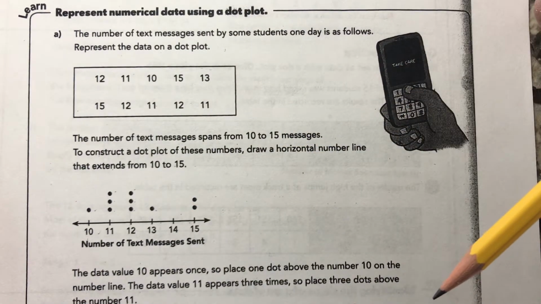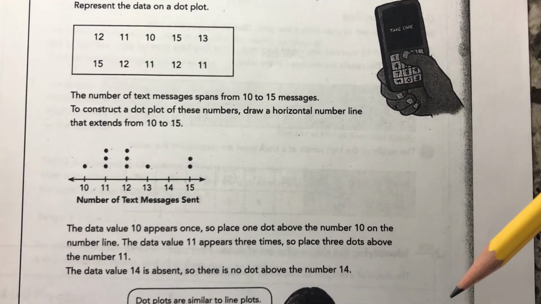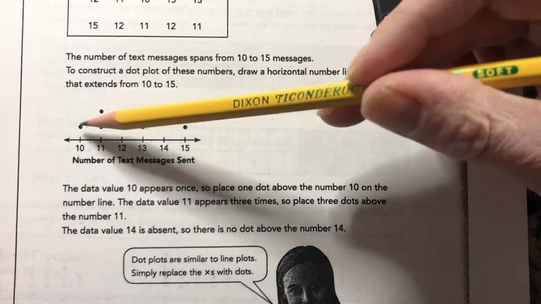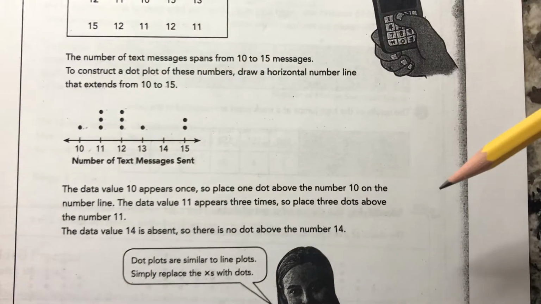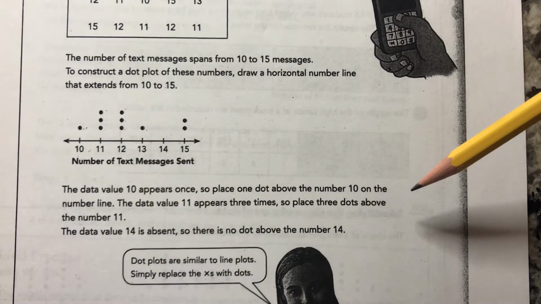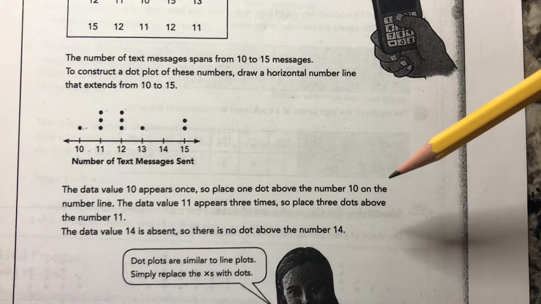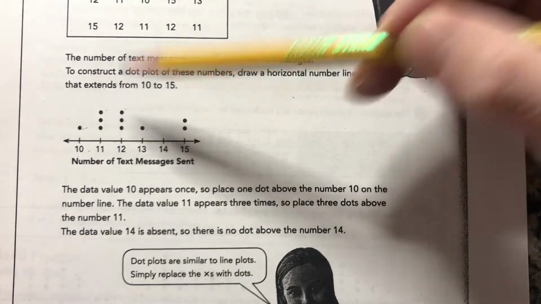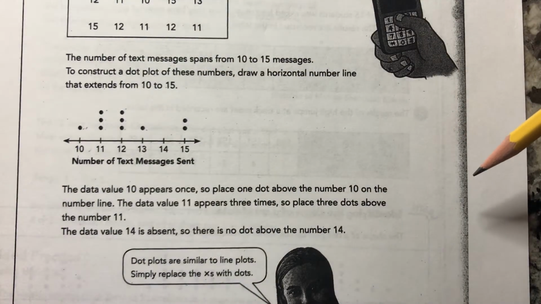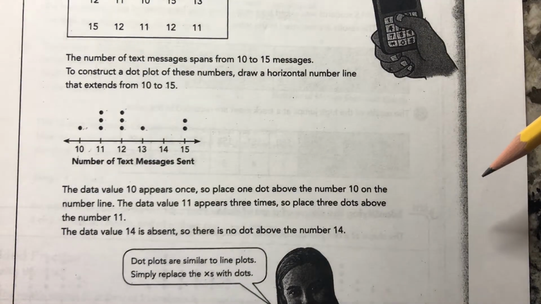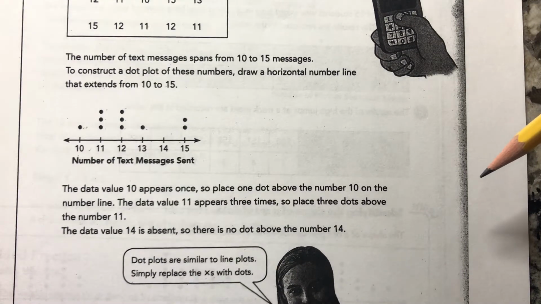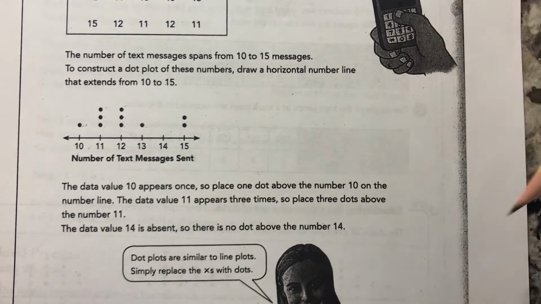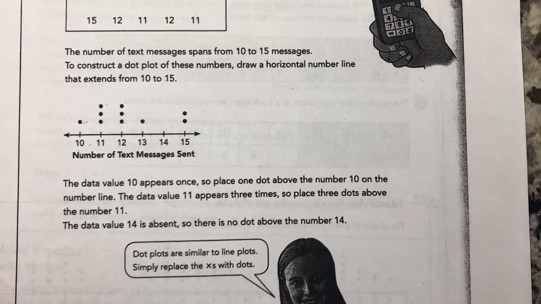Okay? Let's keep going. The data value 10 appears once, which is right here. So place 1 dot above the number 10 on the number line. The data value 11 appears 3 times, so there are 3 dots above the number 11. The data value 14 is absent, so there is no dot above the number 14. Dot plots are similar to line plots. Simply replace the X's with dots.